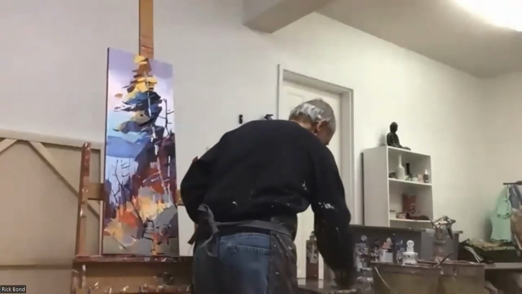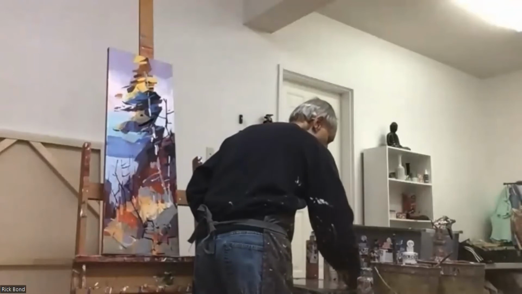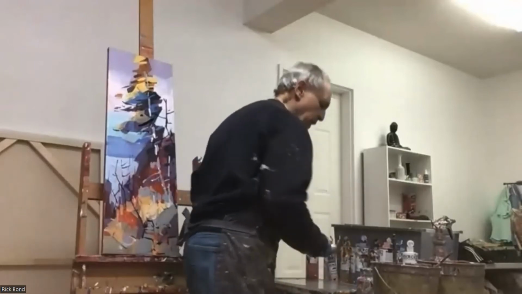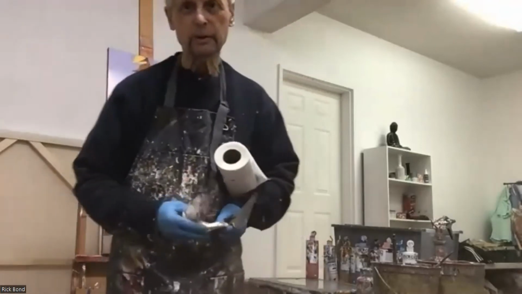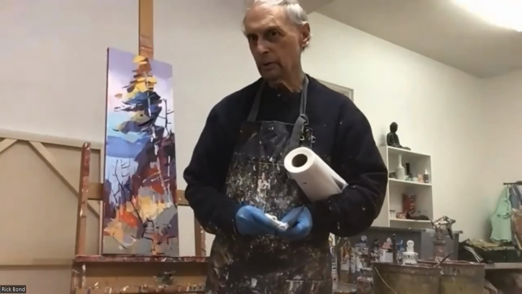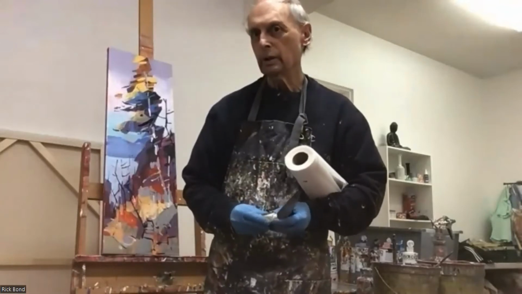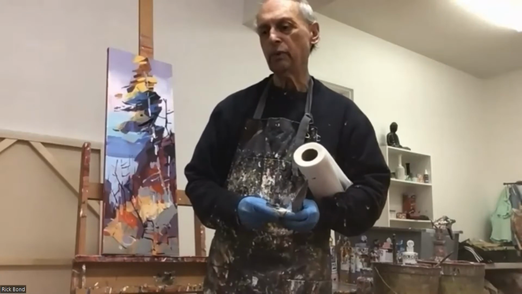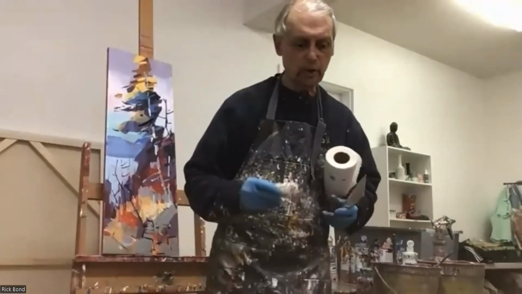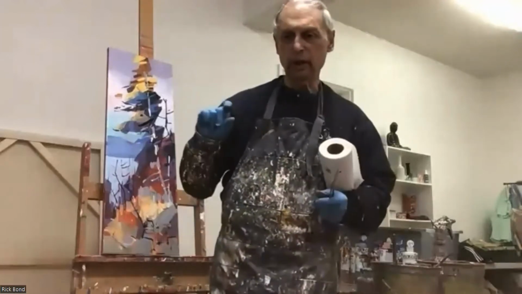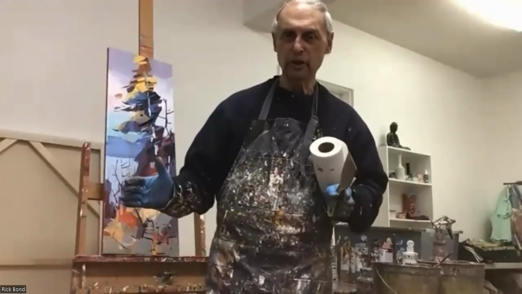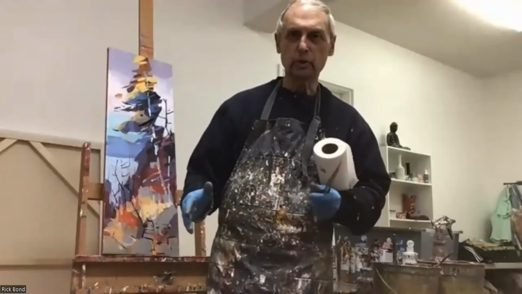So did you say you're using glass or plexiglass acrylic on your palette? It's tempered glass. Tempered glass, got you. I went to a glass shop and got a quarter-inch sheet of tempered glass cut, and it works really slick as a palette.